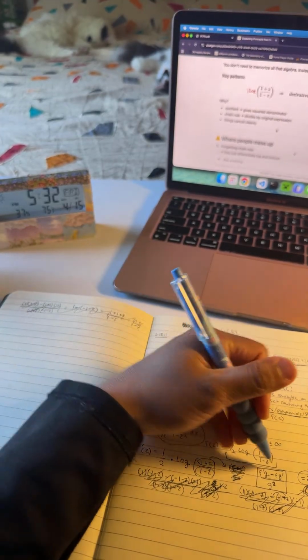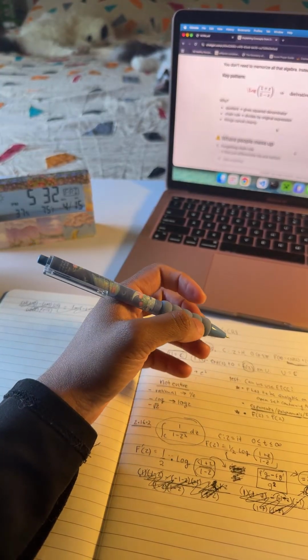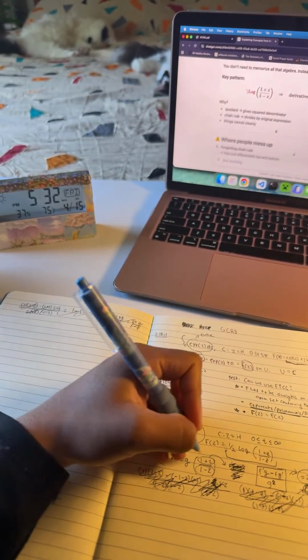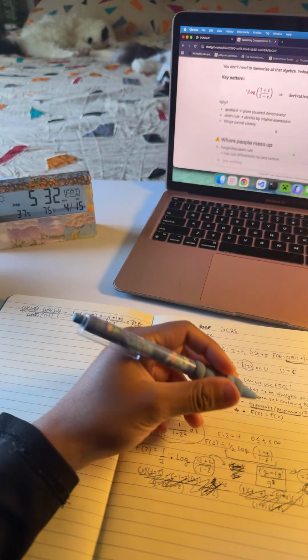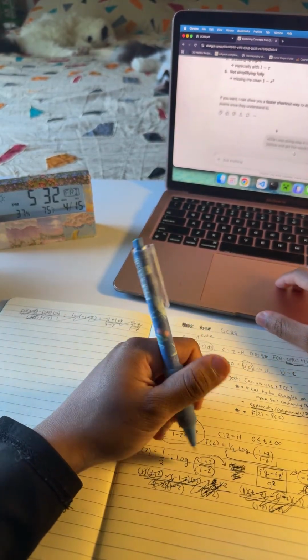We take the chain rule doing this. Of this, we have that times 2. But what is the derivative of log of this?